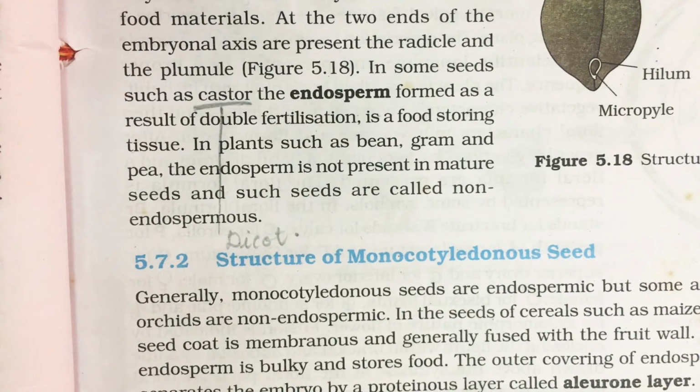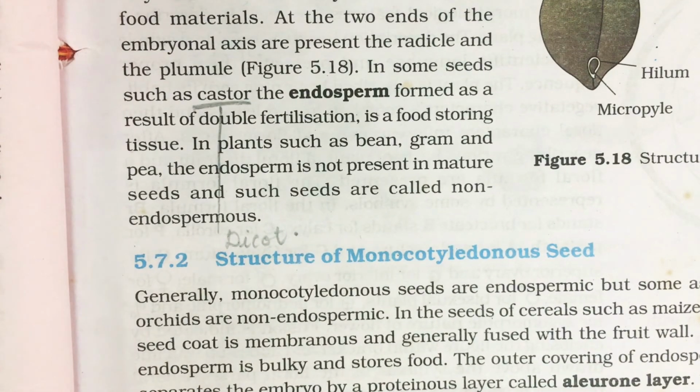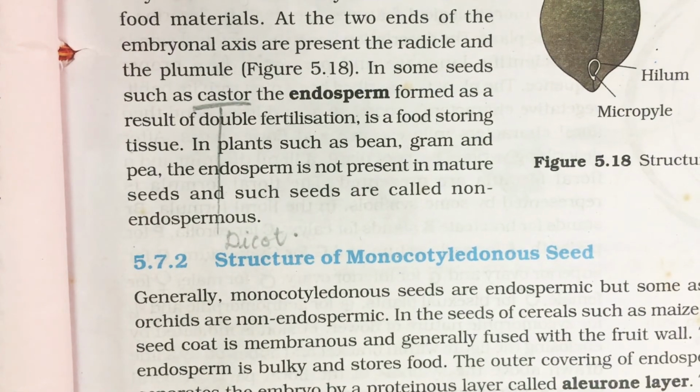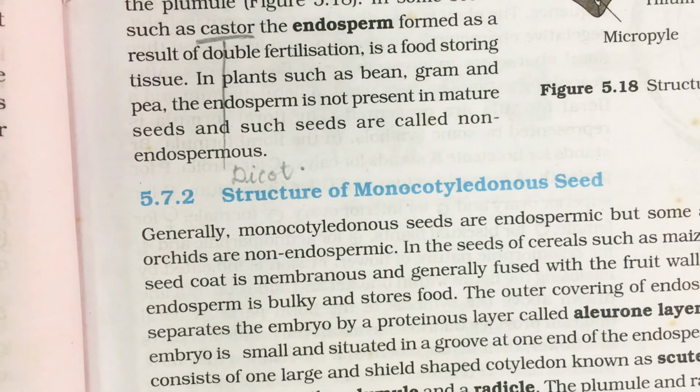In some seeds such as castor, the endosperm formed as a result of double fertilization is a food storing tissue. Castor, which is a dicot plant, has endosperm present in the cotyledons, and that is used when the seed germinates. In plants such as bean, gram and pea, the endosperm is not present in the mature seed, and such seeds are called non-endospermous seeds.